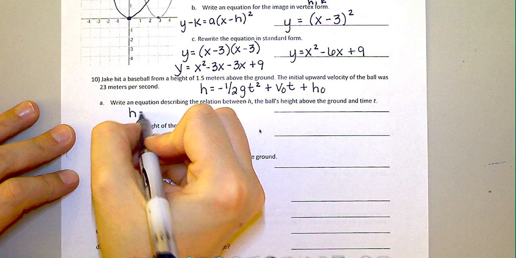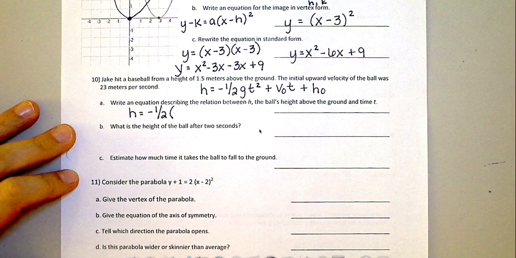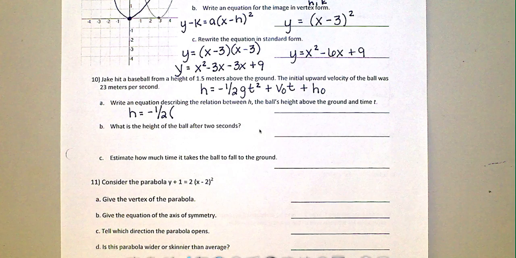H equals negative 1/2. Now my g value, g is not given to you in the problem. G, you always have the choice between 32 and 9.8. And 32 is if you're working in feet, 9.8 is if you're working in meters.